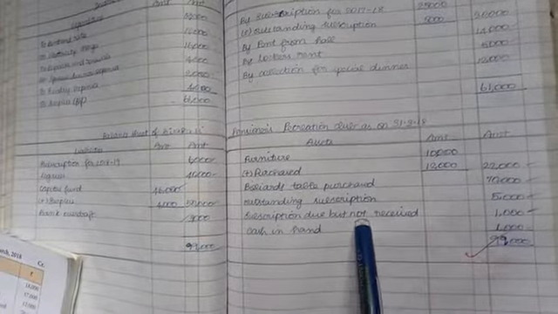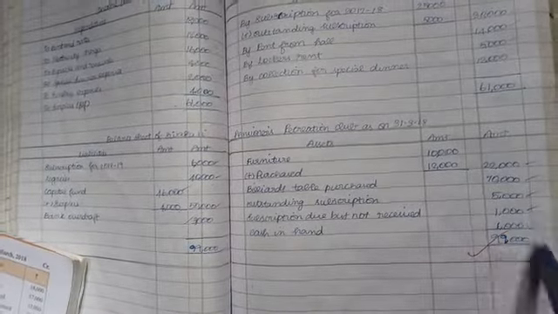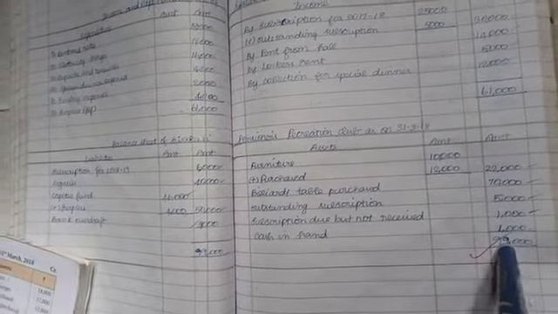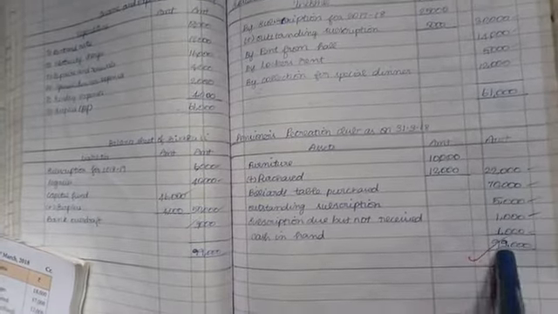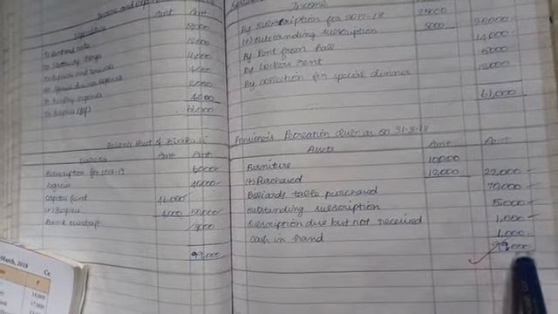Subscription due but not received. This amount belongs to the previous year but is still not received. It should be taken into account. Cash in hand, that is the closing balance of cash in hand, to be treated as an asset. It should appear on the asset side. Then we are going to put the total. Both sides 99,000, 99,000. So that completes this problem.